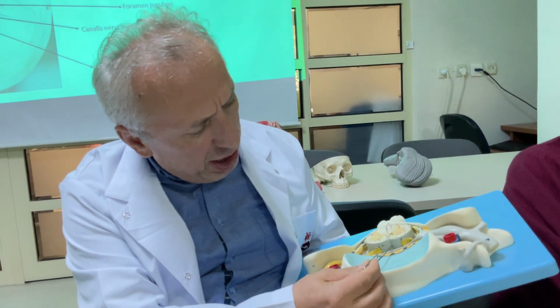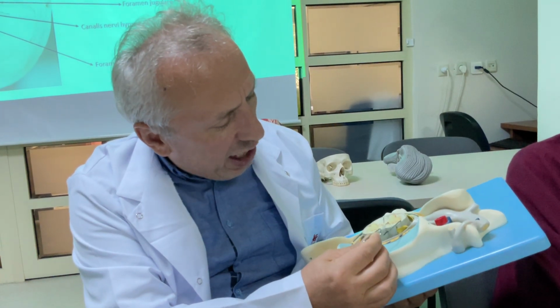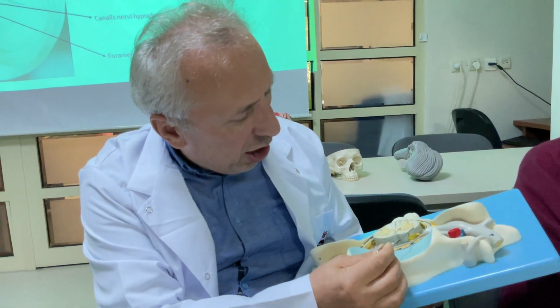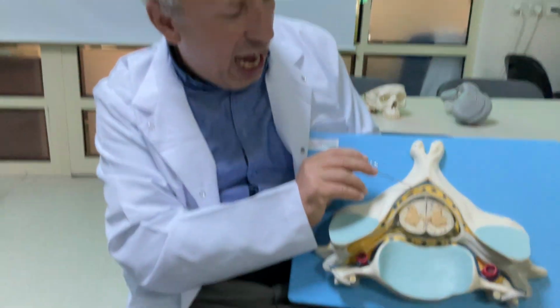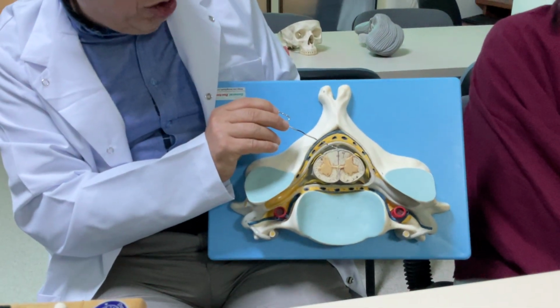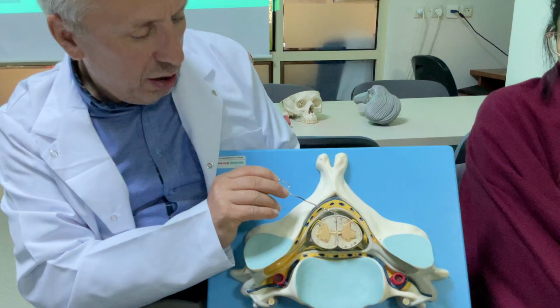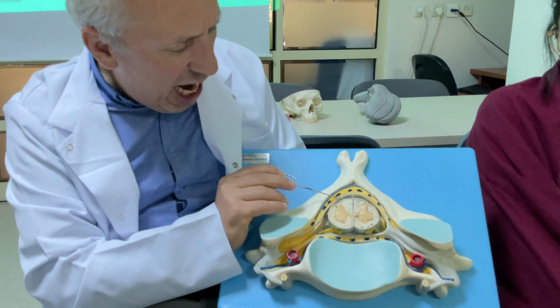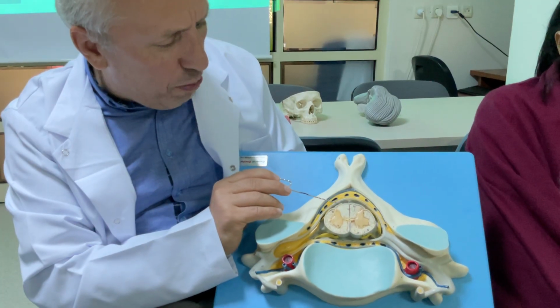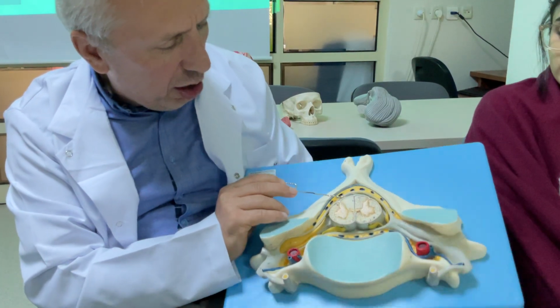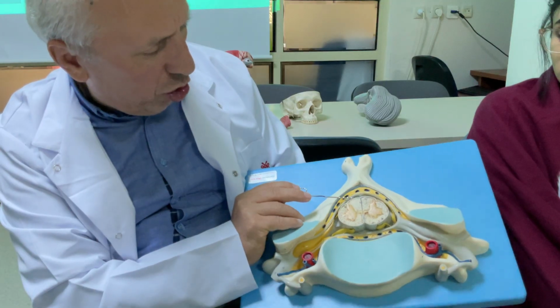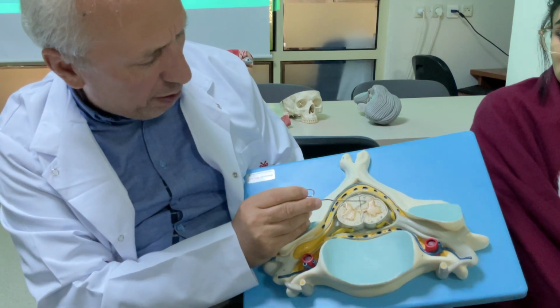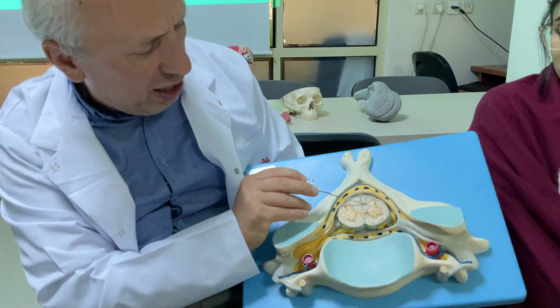Anteriorly you have the median ventral fissure. Here you have the anterolateral sulcus. Posteriorly we have the median dorsal sulcus, the posterolateral sulcus, and right here the dorsal or posterior intermediate sulcus. Look at this one, posterior intermediate sulcus.